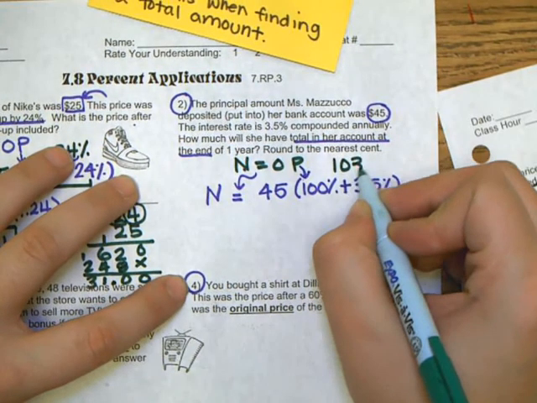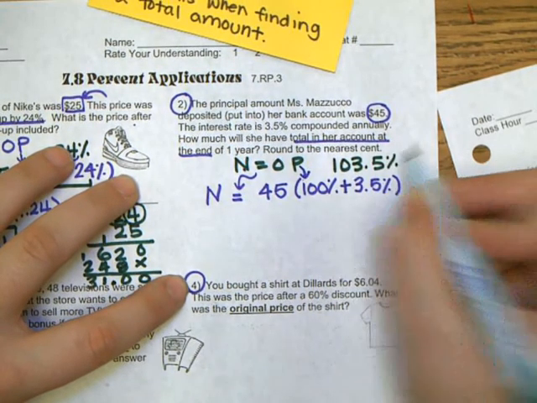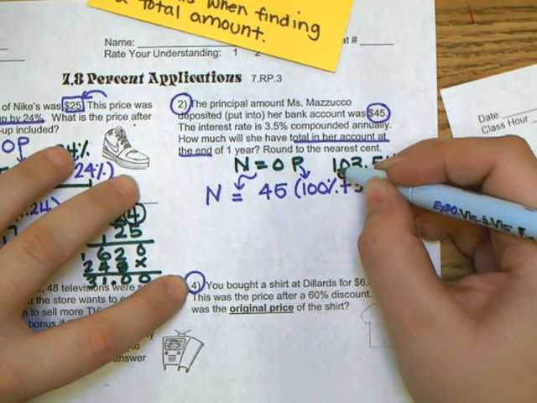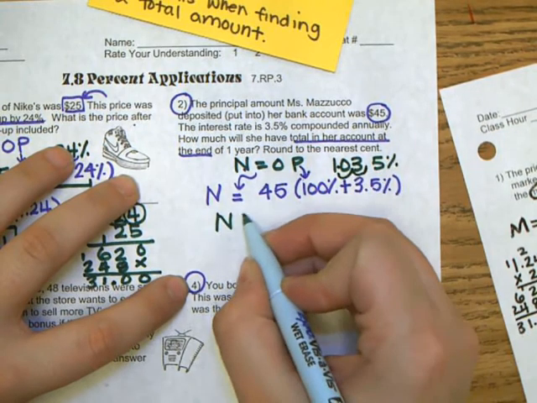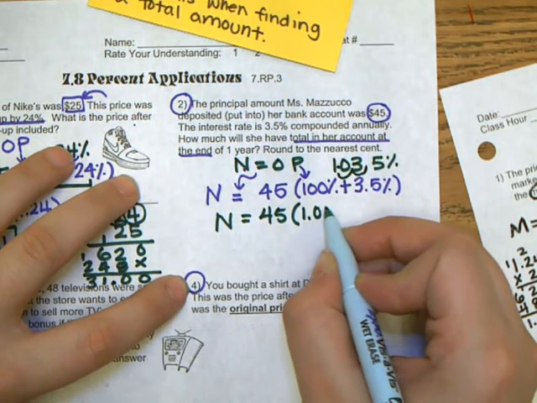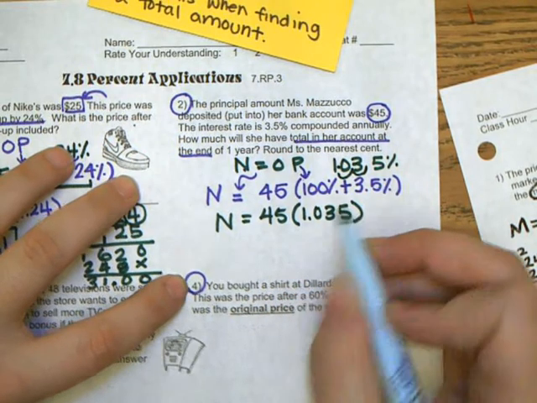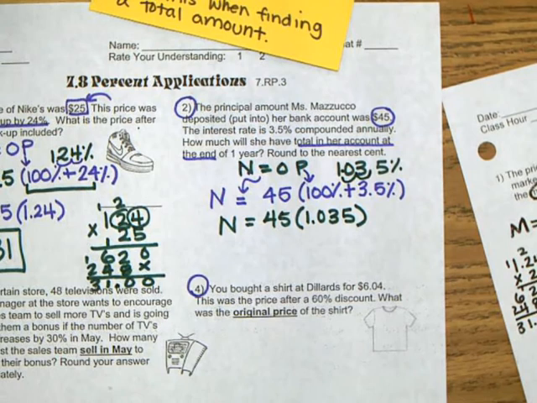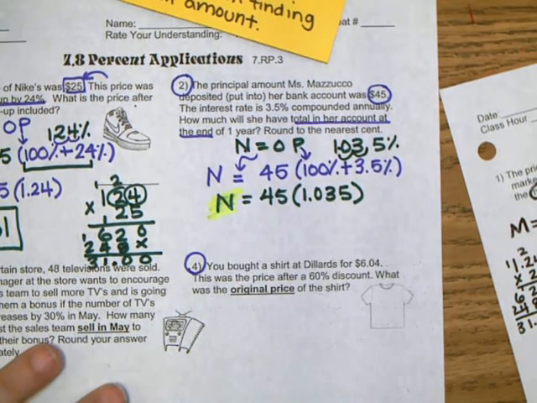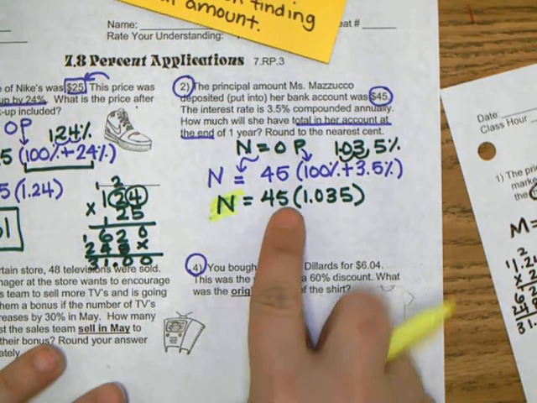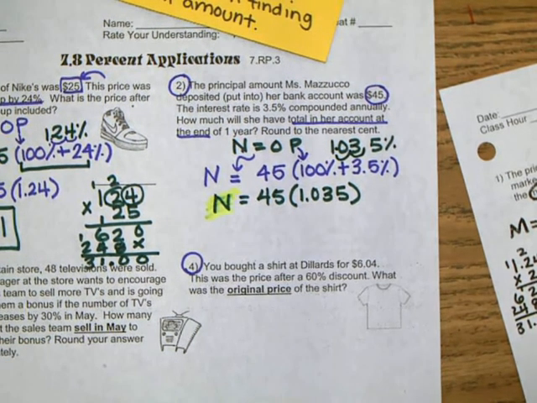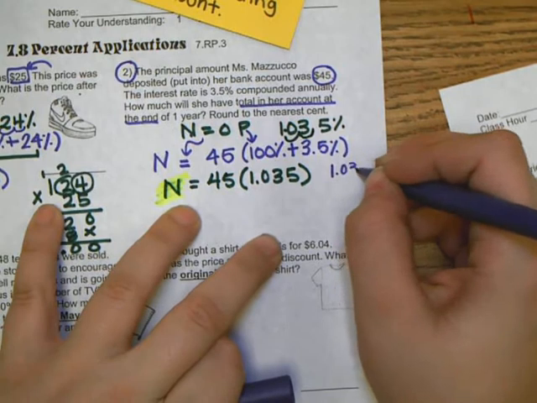So 100% plus 3.5% is 103.5%. But we need to make this a decimal, so I'm going to move the decimal over twice. And to solve this equation, I need to get the variable by itself, which it is. So all I need to do is multiply these two numbers together.